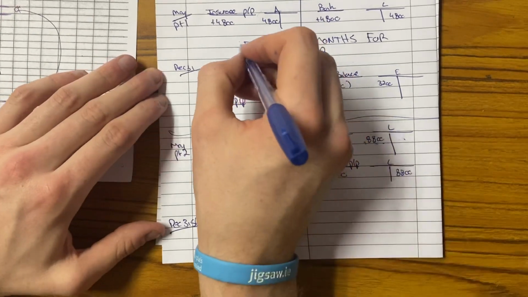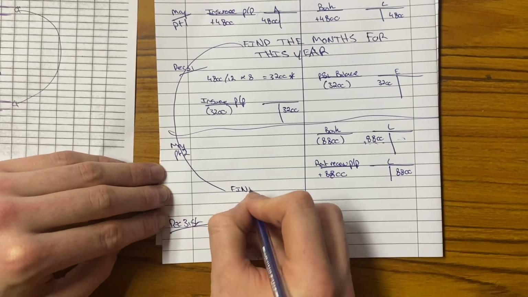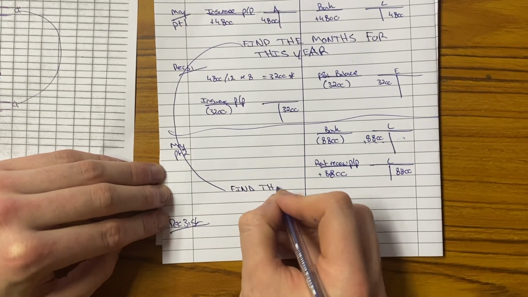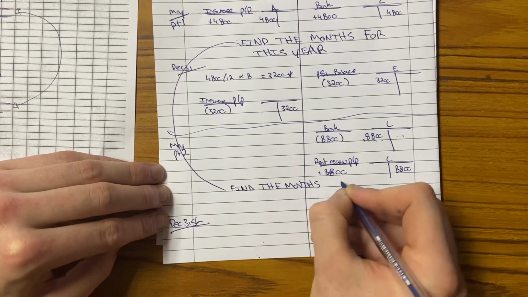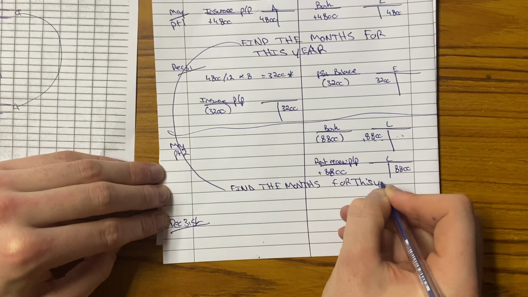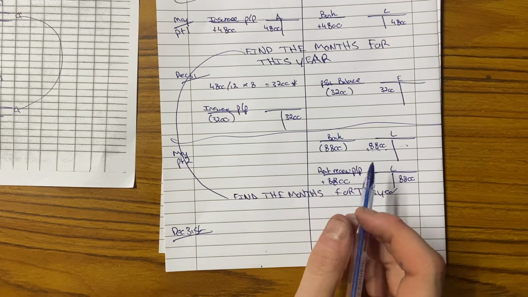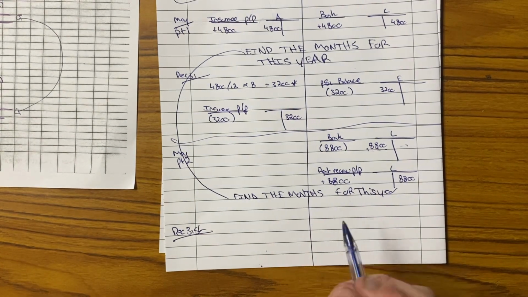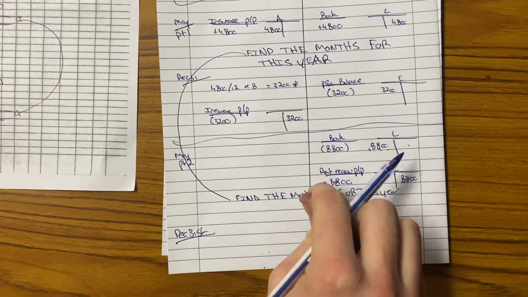And the key to success is going to be the same principle applies. Find the months for this year. All right, find the months for this year. So again, if we know that we're doing the accounts for 2018, I want to know of the rent, how many months relates to 2018.